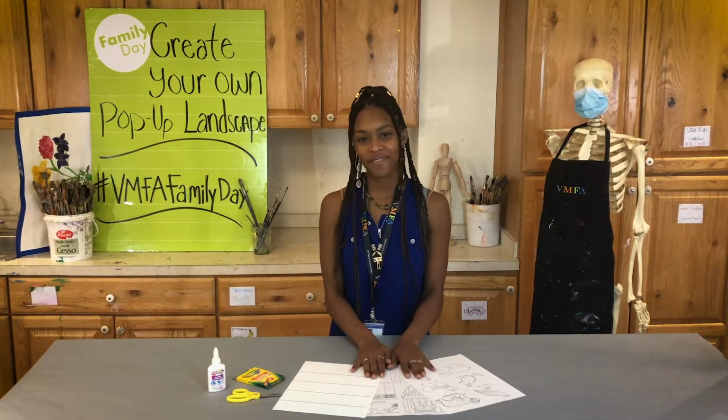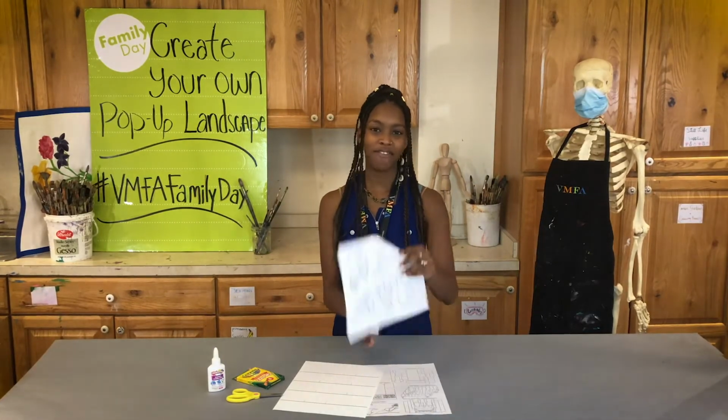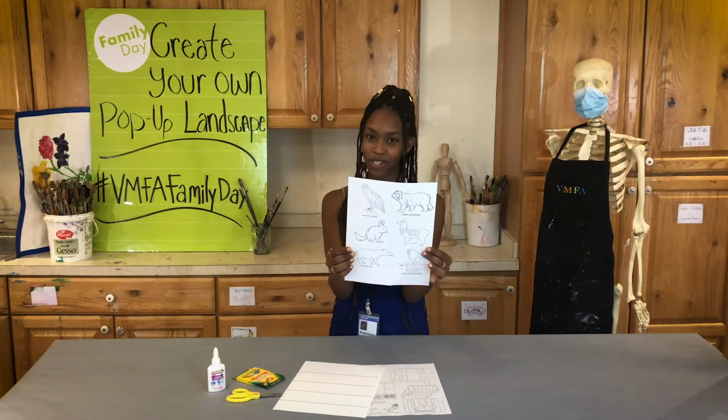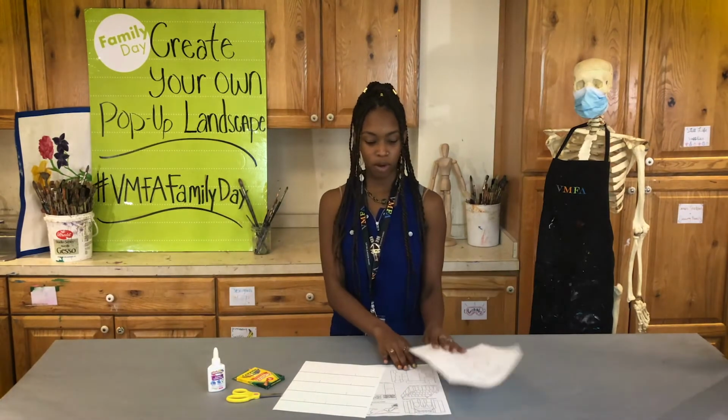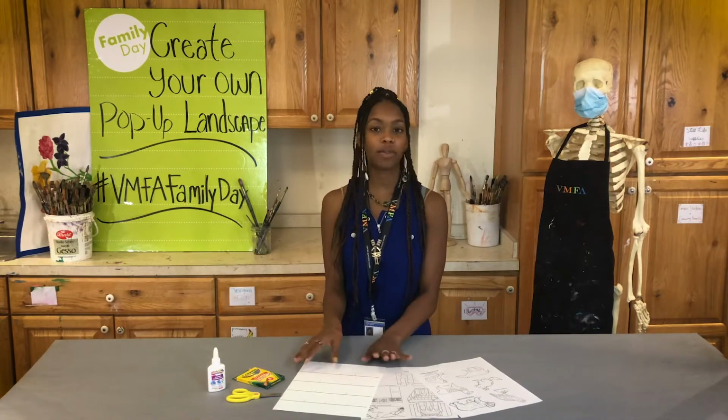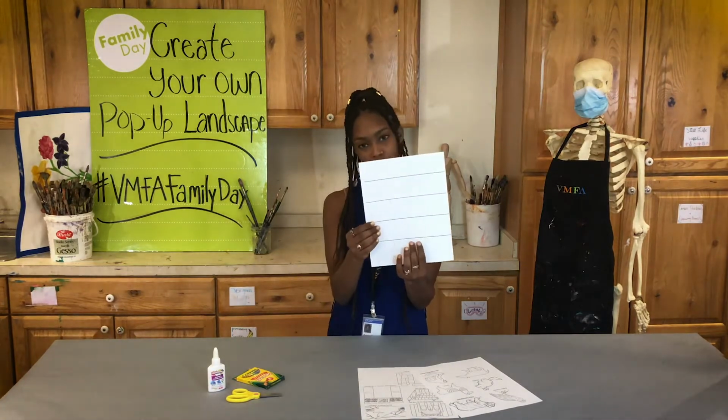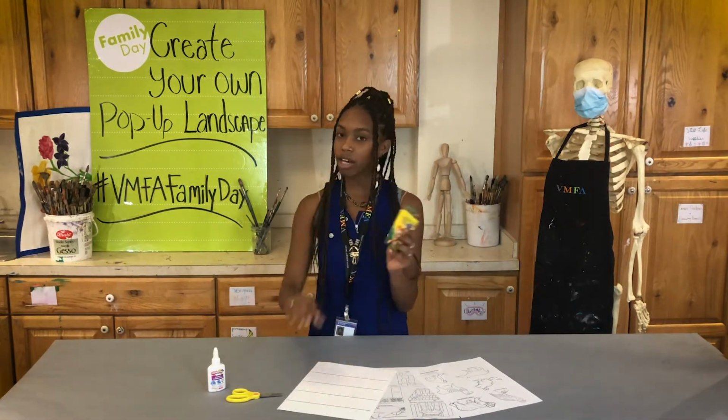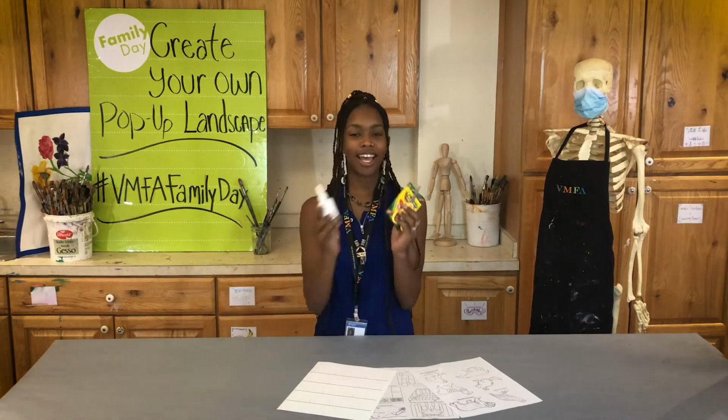For this art activity, you will need 3 templates. You can find the printable PDF version on our virtual family day page. Printer paper works for these, but if you would like sturdier templates, you could also use cardstock. You will also need crayons, scissors, and glue.